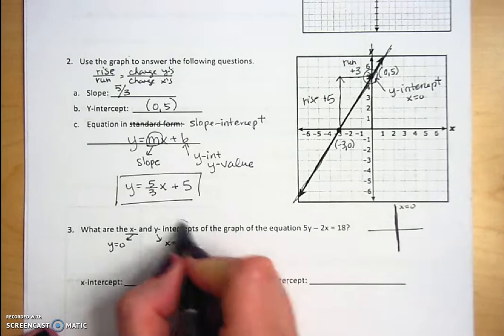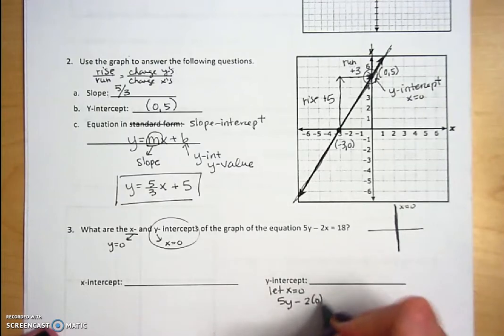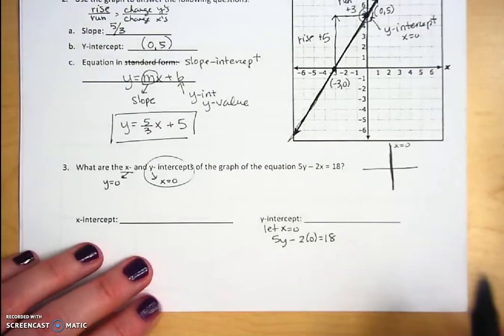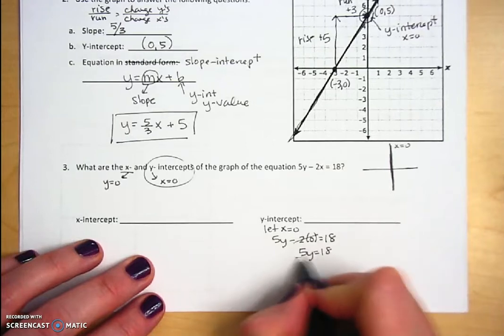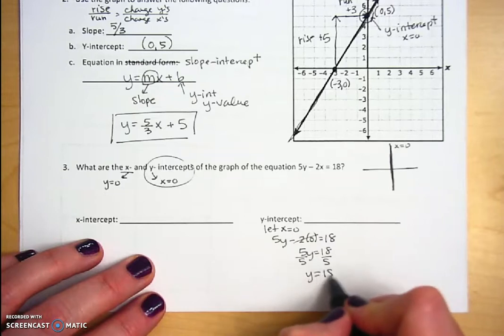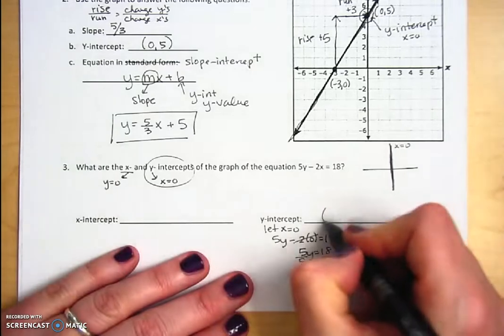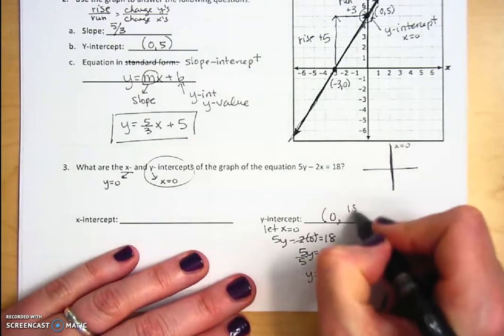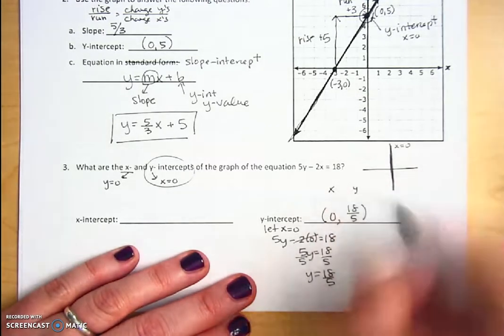So this is for the y-intercept. Let x equal 0. So 5y minus 2 times 0 equals 18. So this goes away, and I have 5y equals 18. Divide by 5. y equals 18/5. And you can leave it as a fraction. So x is 0, y is 18/5, right? Literally, (0, y).